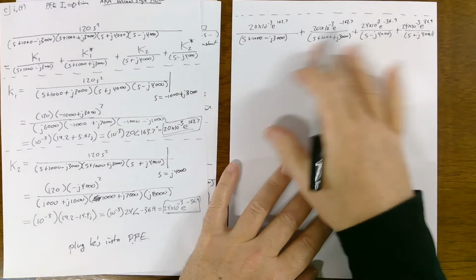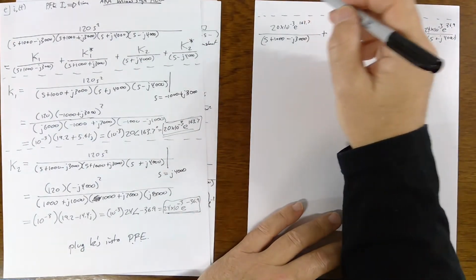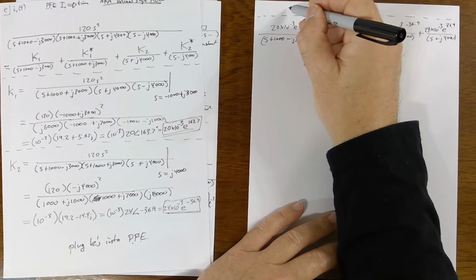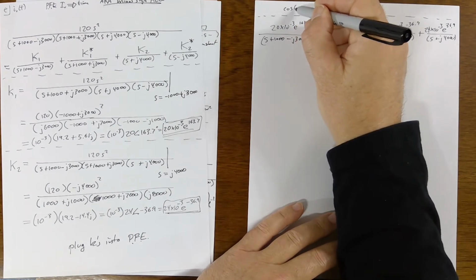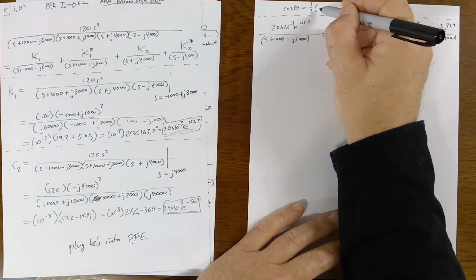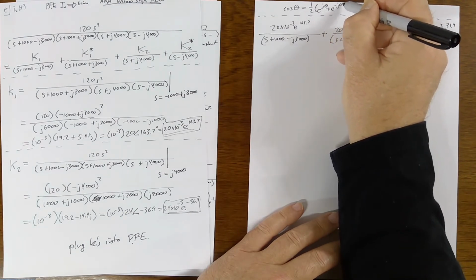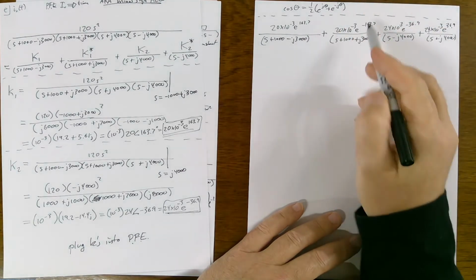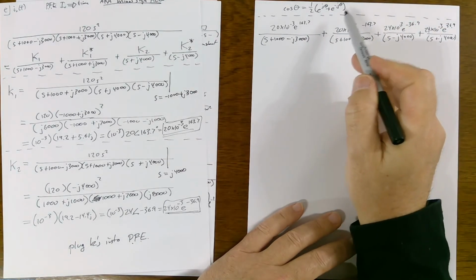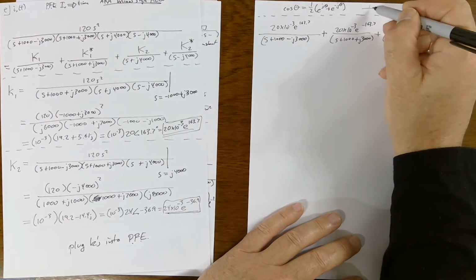Okay, so to get this into frequency-domain form, we need to use a couple of identities. We've got this one, which comes from Euler: e to the j theta plus e to the minus j theta. So if we can get this stuff to look like that, there's the identity. But before we even get there, we're going to have to use this.